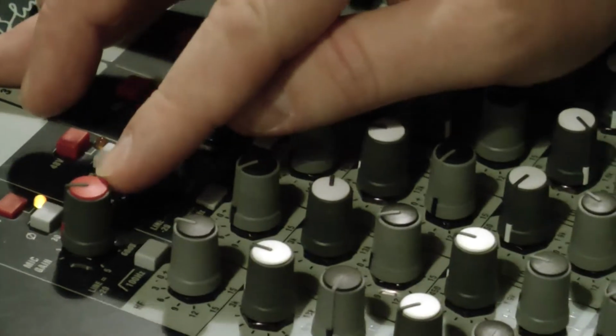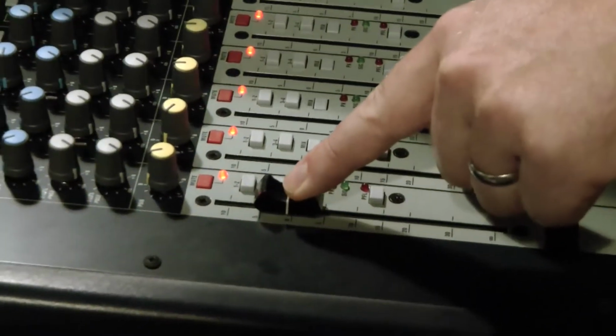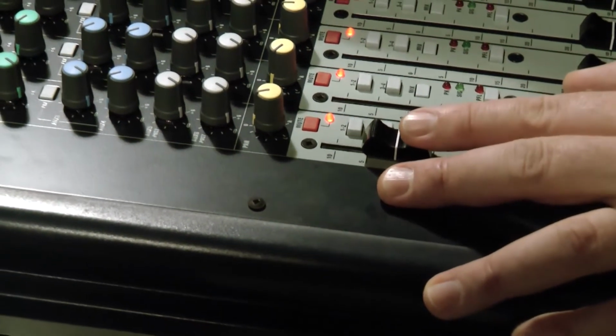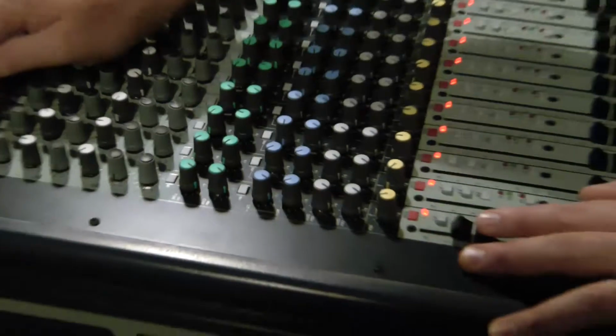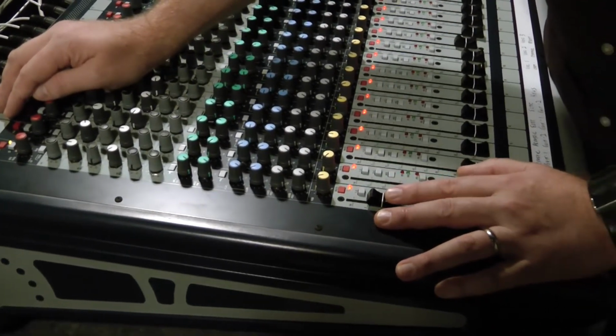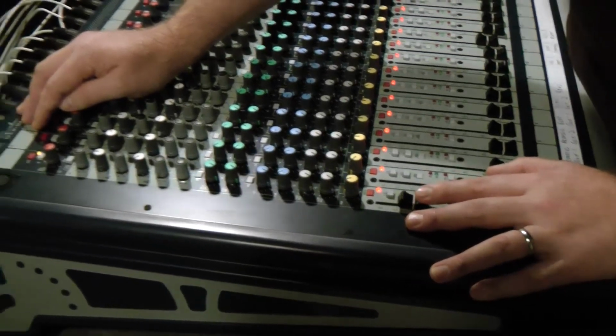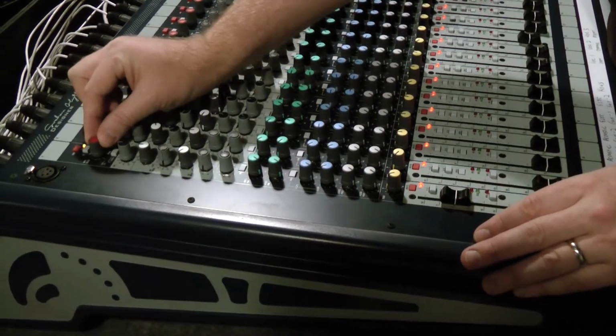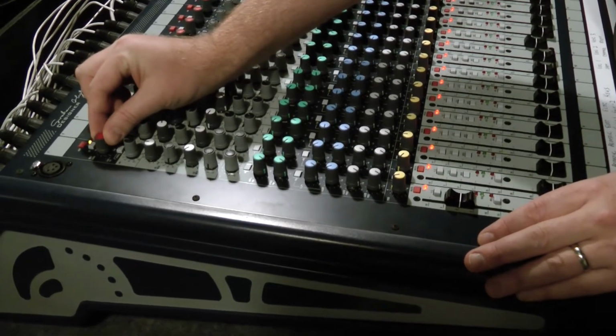That is as opposed to the fader down here, which is what we consider the fine volume control. So if I make a little movement here, it's going to be hard to notice that. A tiny movement here is not going to make as big a difference to the overall sound and the volume that's output as a small movement up in the gain knob would make.